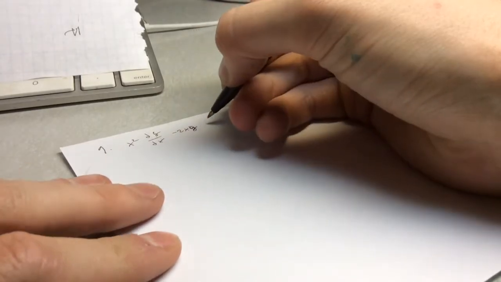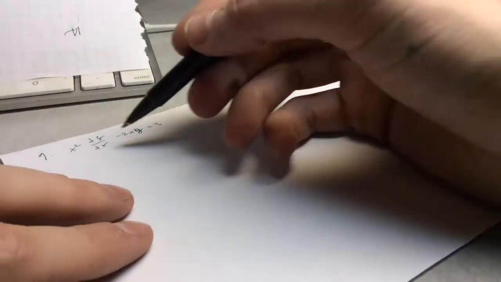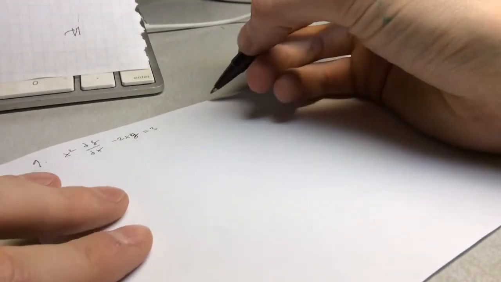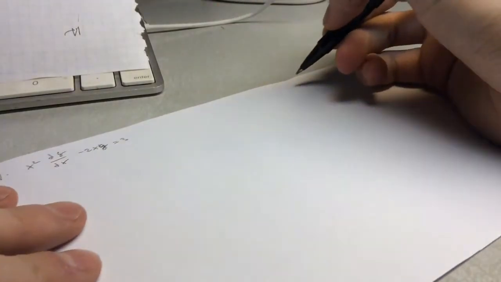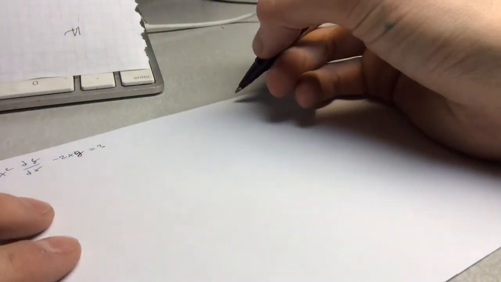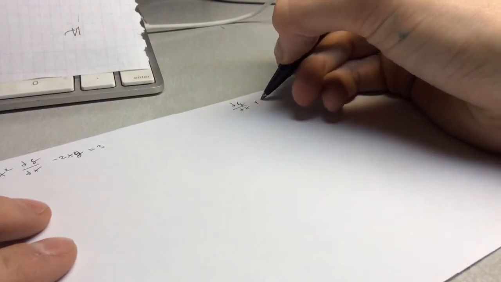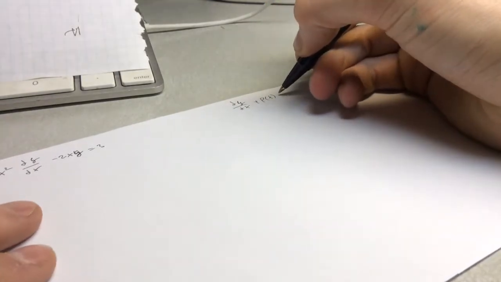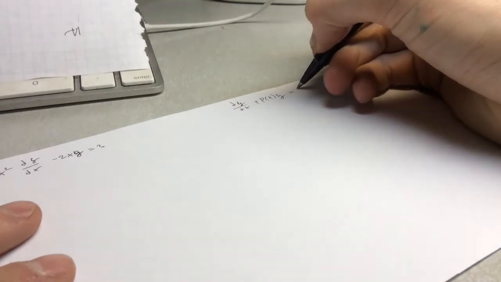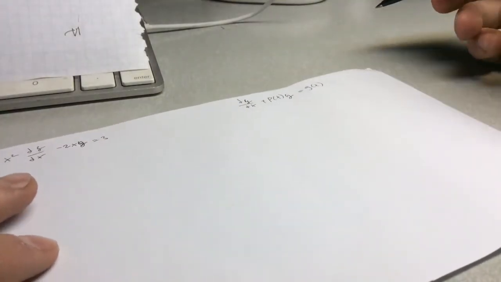2xy equals 3. Ideally, to begin to solve a differential equation, we want to get it into the form where it looks something like this. Let's write down things we have to know on the side over here. dy/dx plus p of x times y equals g of x. This is our general form for the differential equation.